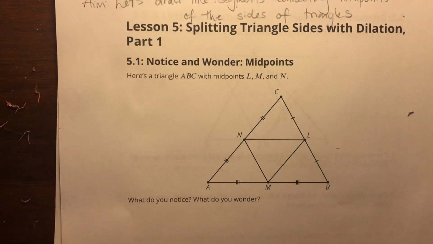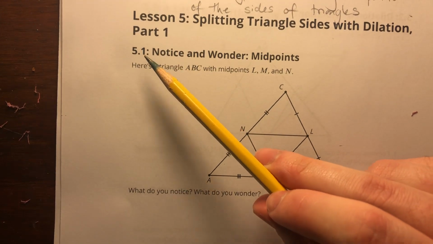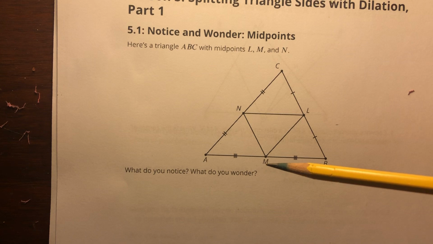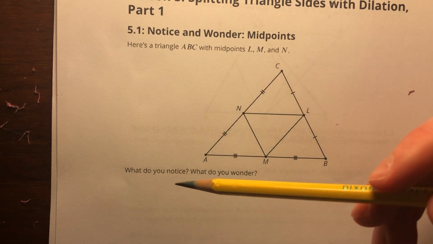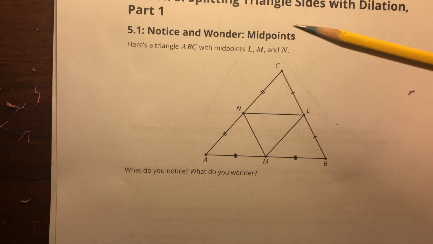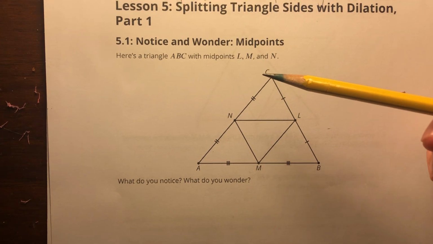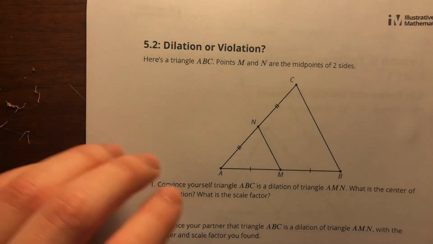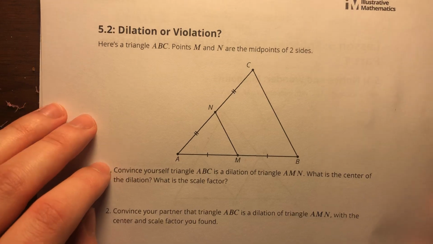All right, so I'd like you to answer 5.1 on Google Classroom. Just write what you notice, what you wonder, and I'd like you to write at least two things you notice and two things you wonder, all right, on Google Classroom. All right, so let's jump over to 5.2. So please do that notice and wonder first before watching 5.2.